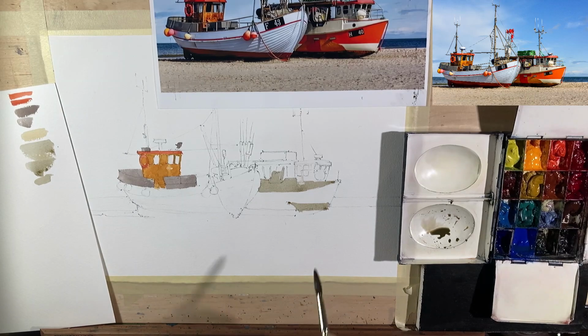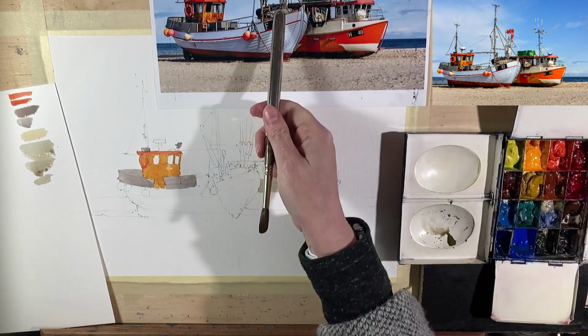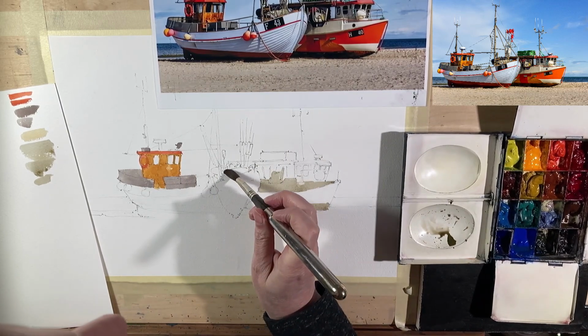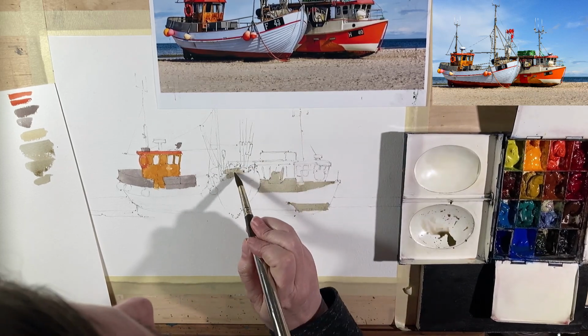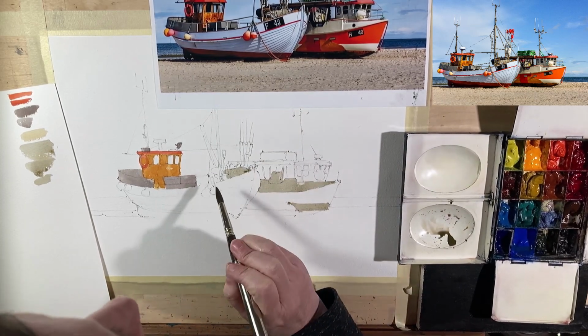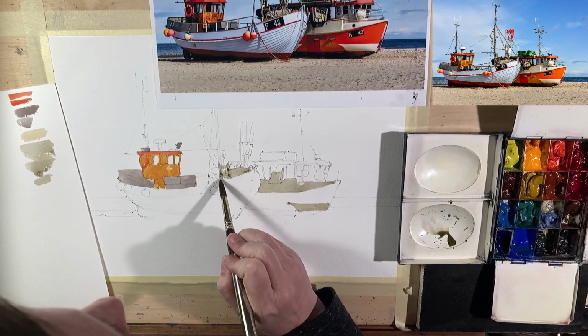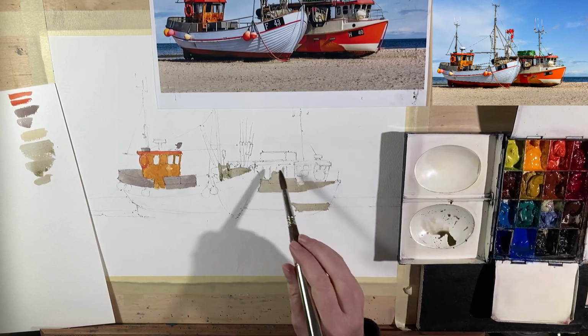Okay, just looking for other little pieces that might be of a similar colour. There's this up here. I'm going to put this in. I'm going outside the lines basically. I can still see my pencil lines underneath, but there's that ladder there, which I know is a different colour, but I'm going to put it in. Okay.